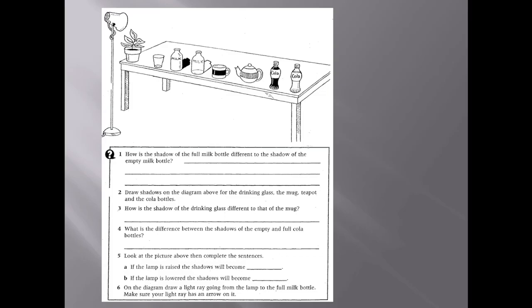See if you can think about how that would look. And then we want on the diagram a ray of light going from the lamp to the full milk bottle, and make sure the light ray has an arrow on it. So do that. Shouldn't take you more than 5 minutes to do it, and then start the video again.